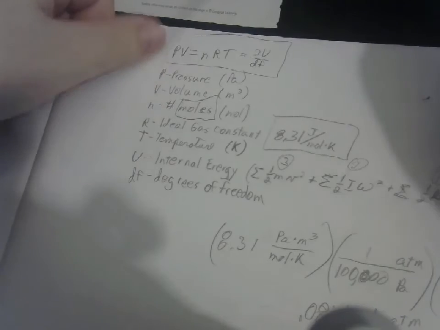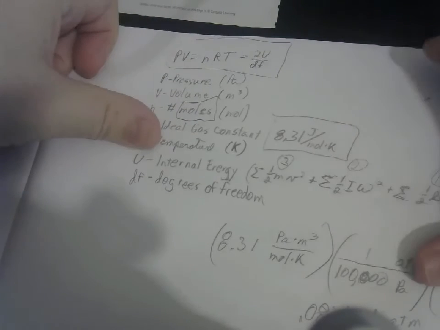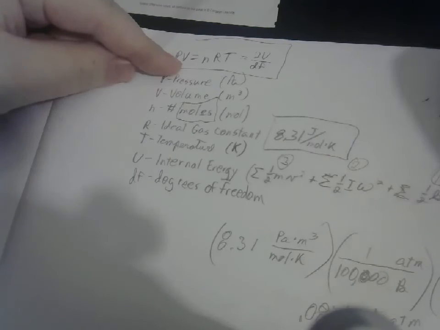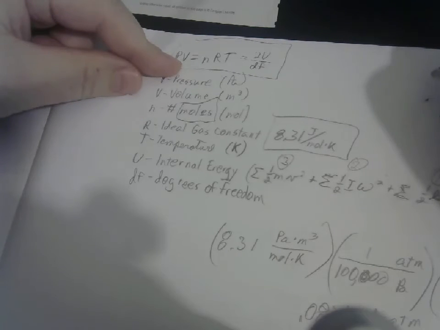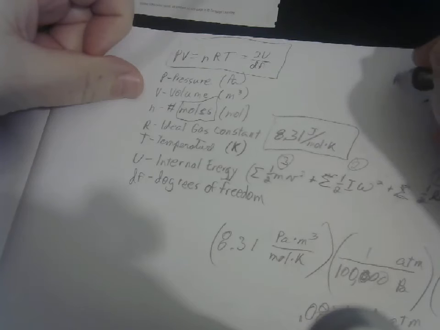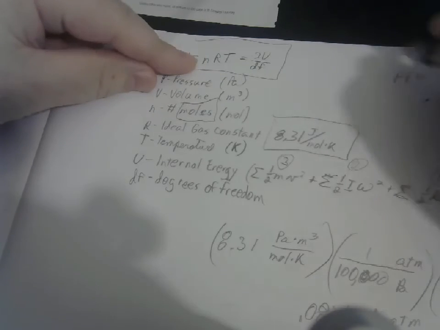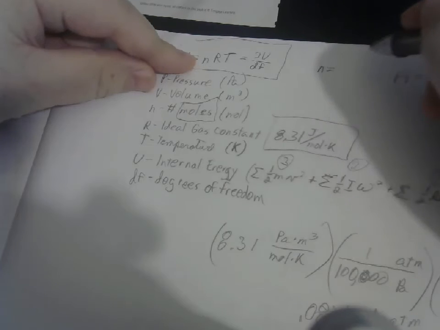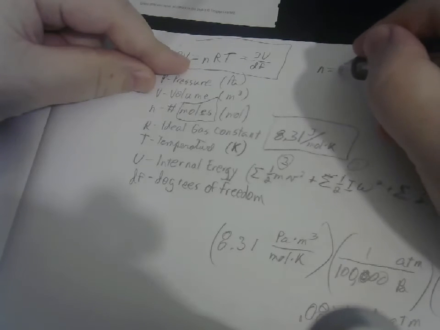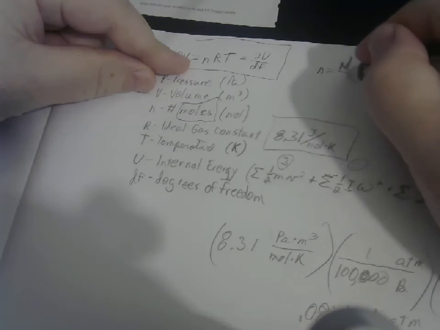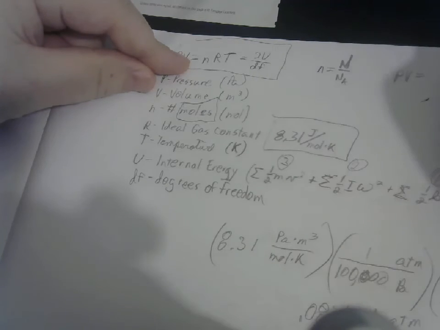And what if we wanted to use PV equals nRT, except think of it in terms of the number of particles? PV equals n, where n is the number of particles divided by Avogadro's number.